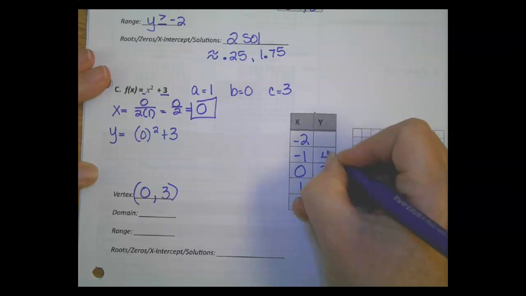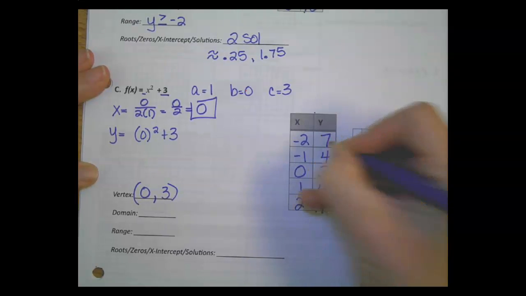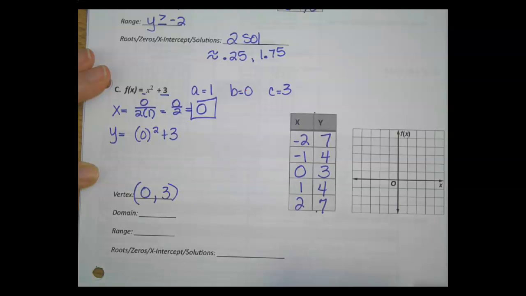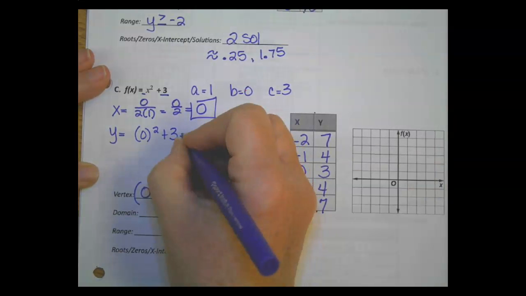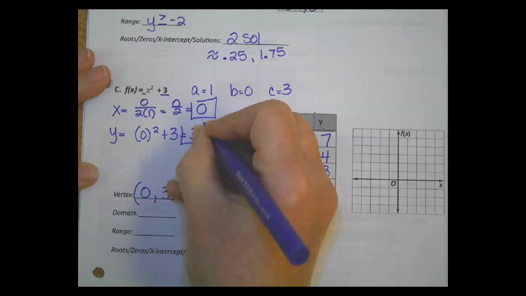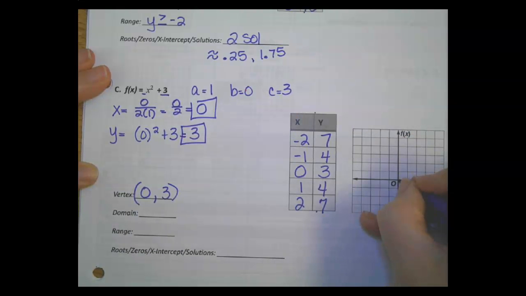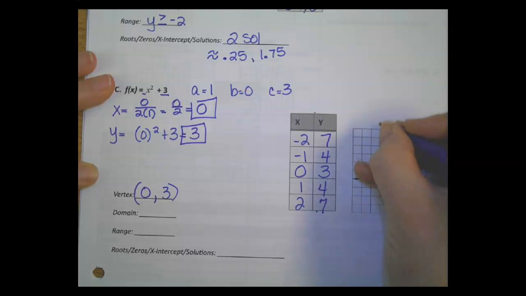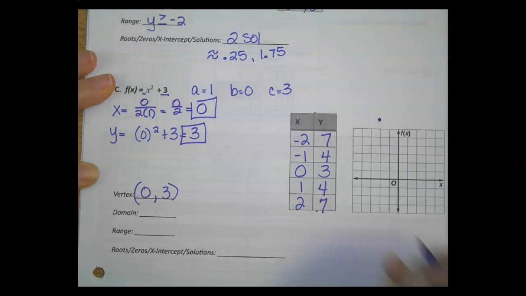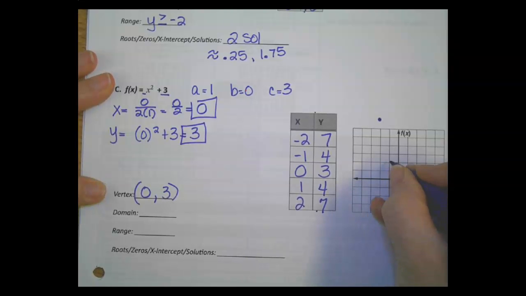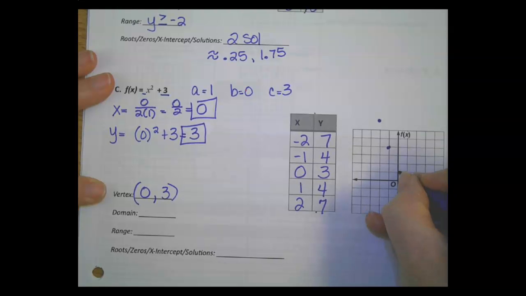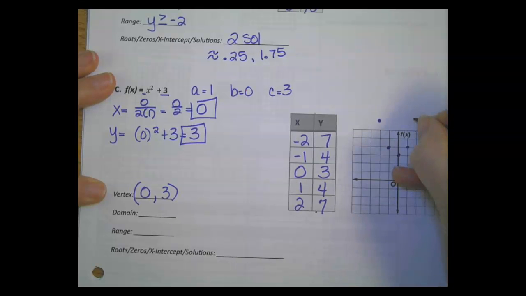Back this way, 4 and 7. Plot them. What did we say that was? 3. So -2, 7. So -2, 1, 2, 3, 4, 5, 6, 7. That one I could probably get in. -1, 4. 1, 2, 3, 4. 0, 1, 2, 3. 1, 4, 2, 7.